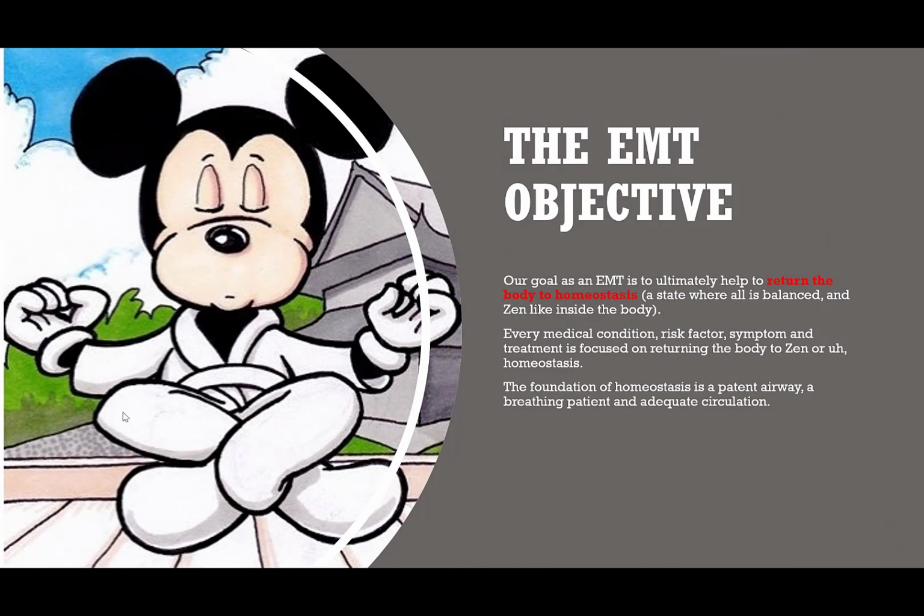So our goal ultimately, what we're always trying to do as an EMT, is to return the body back to a homeostasis state. Right? That's all we're doing. That's pretty much all medicine is: how do we get the human being back to a state of balance, right? So every medical condition, every risk factor, symptom, and treatment is ultimately focused on getting us back to Zen, or what we would actually call homeostasis. You should probably not tell your instructor, "Dudette, I'm just trying to get this patient back to Zen." But in your mind, hopefully that gives you a little bit of a way to think about what we're doing.